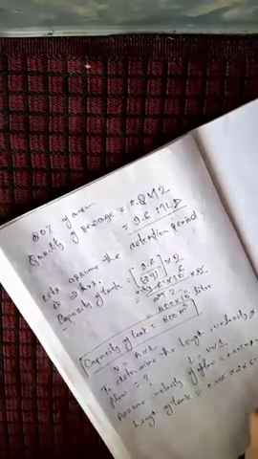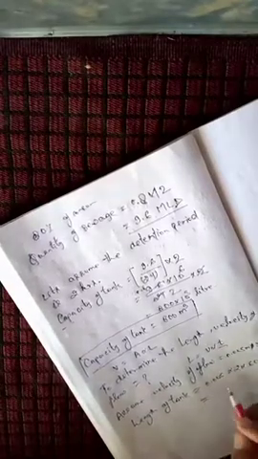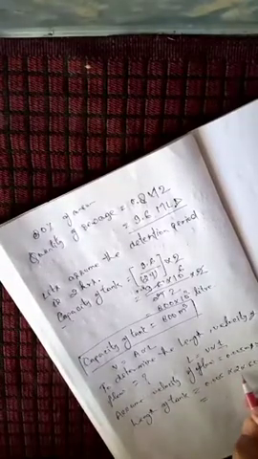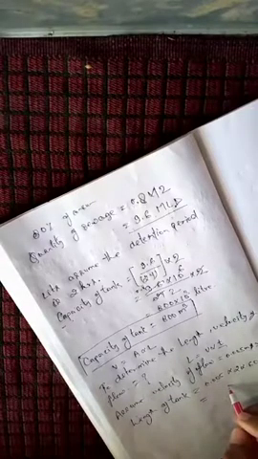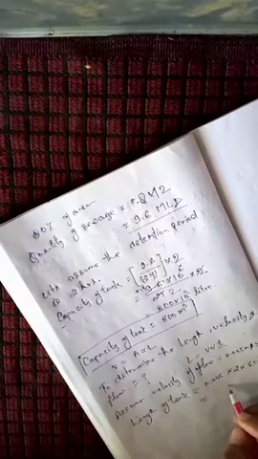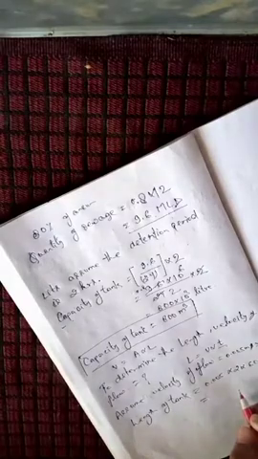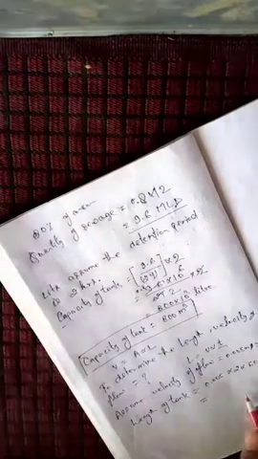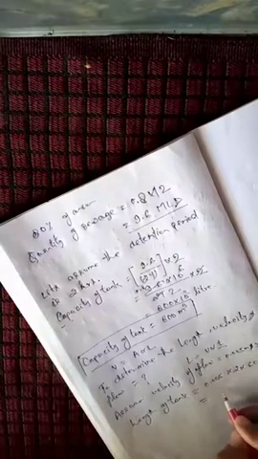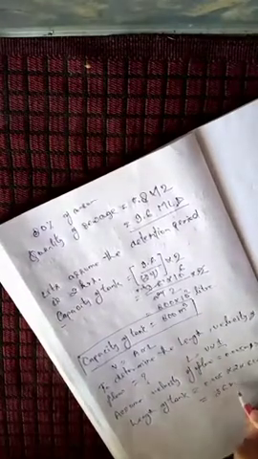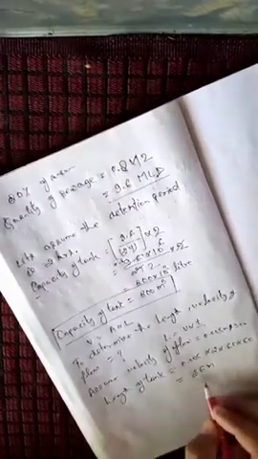It is 2 into 60 into 60, which will be around 36 meter. Hence we have determined the length of the tank is 36 meter.